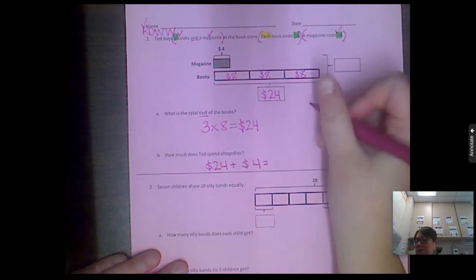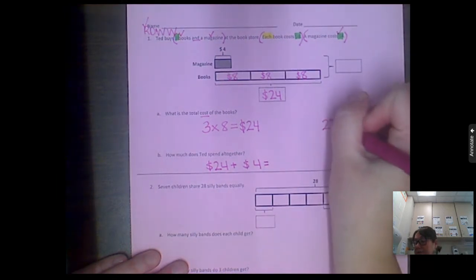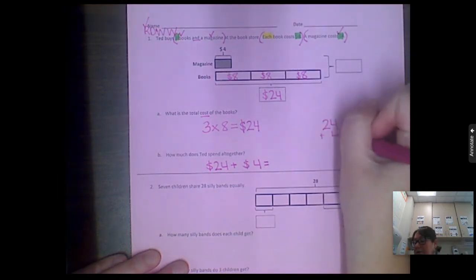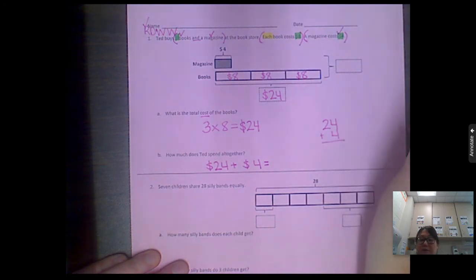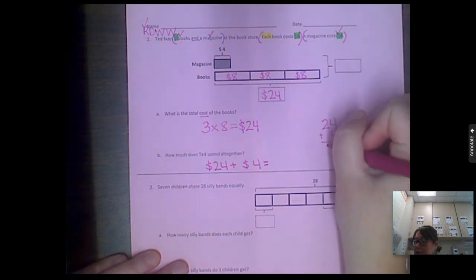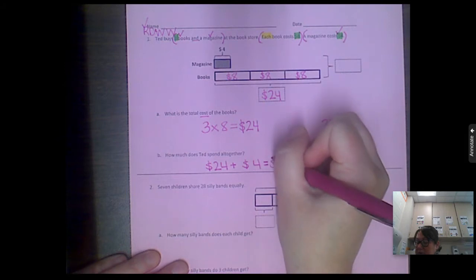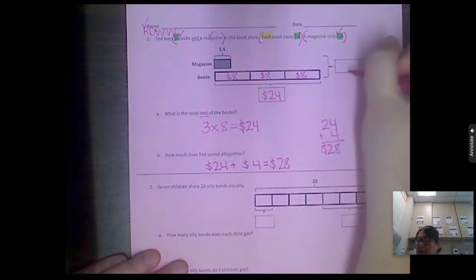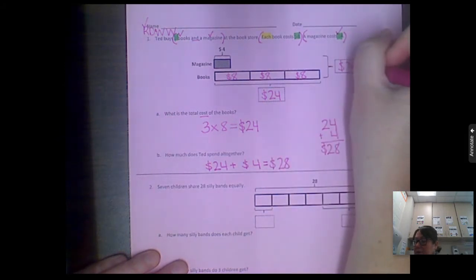You can do vertical if that is easier for you. You can do 24 plus 4. You can use mental math. 4 plus 4 is 8 and 2. And it's money, so it would be $28, right? And that's going to come right up here. $28.